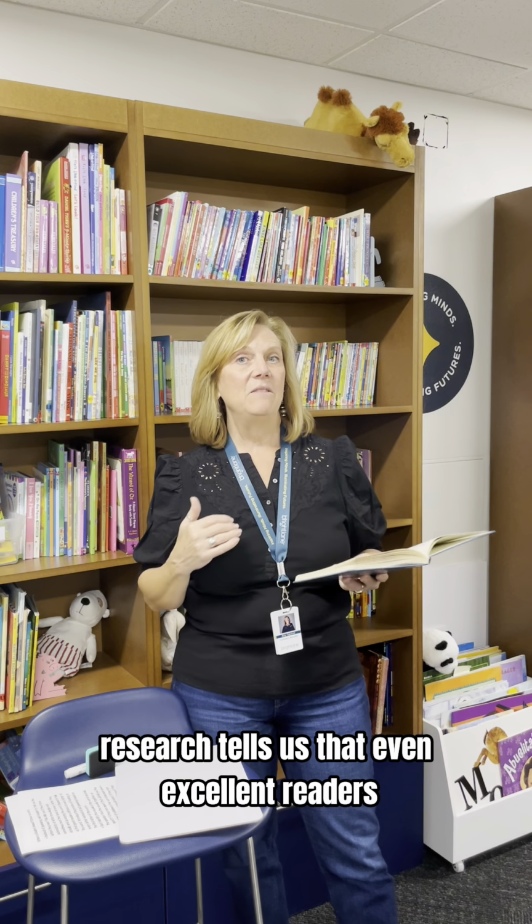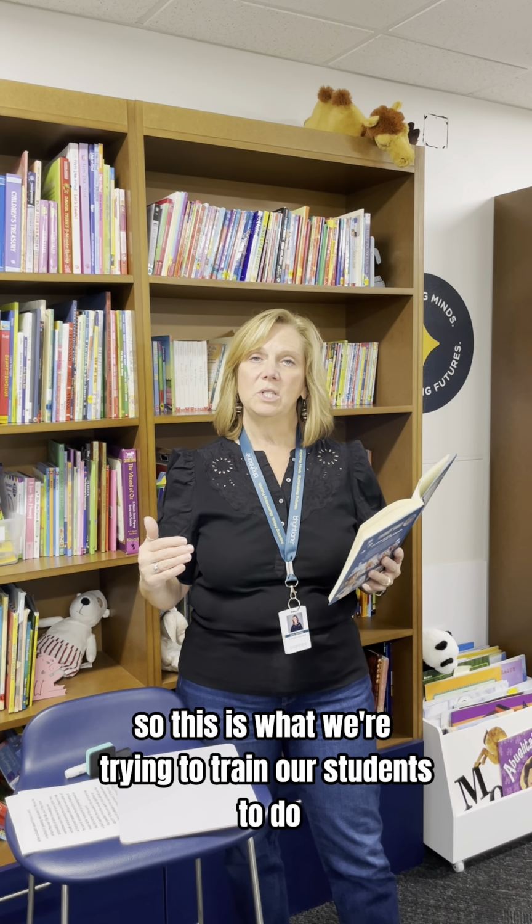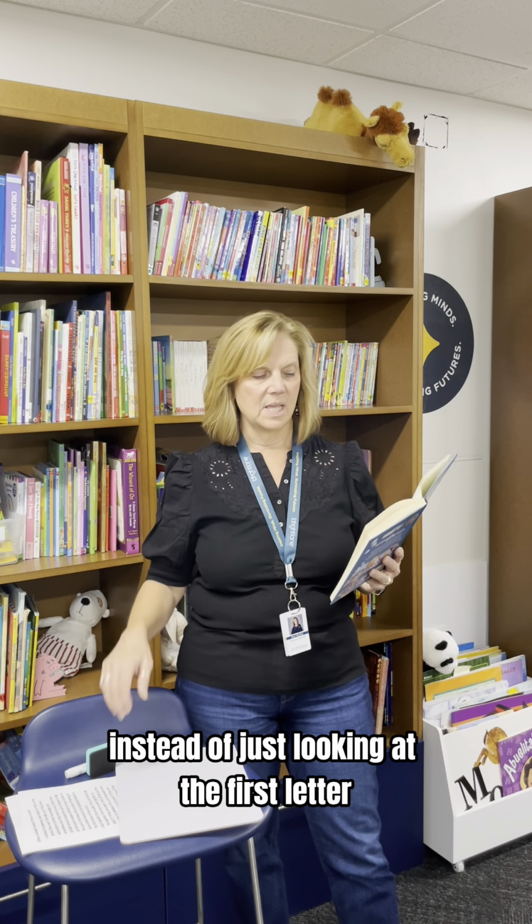Research tells us that even excellent readers, their eye still looks at every letter in a word. So this is what we're trying to train our students to do instead of just looking at the first letter.